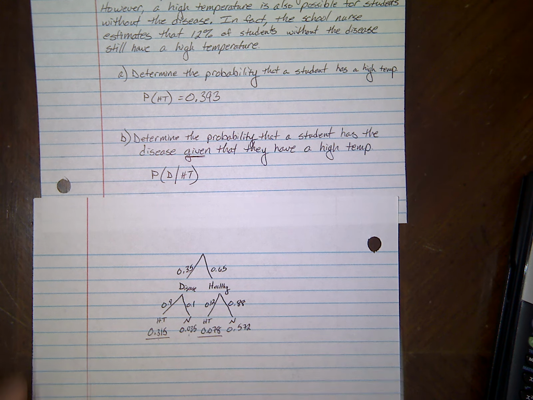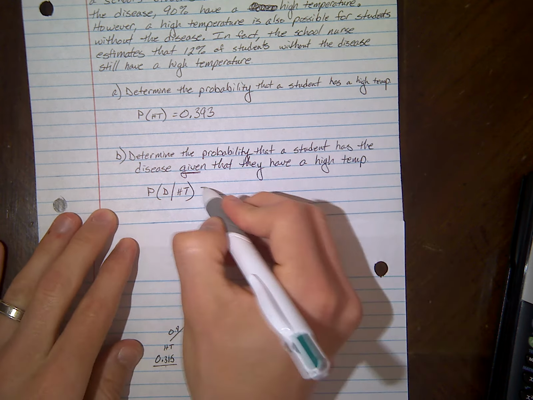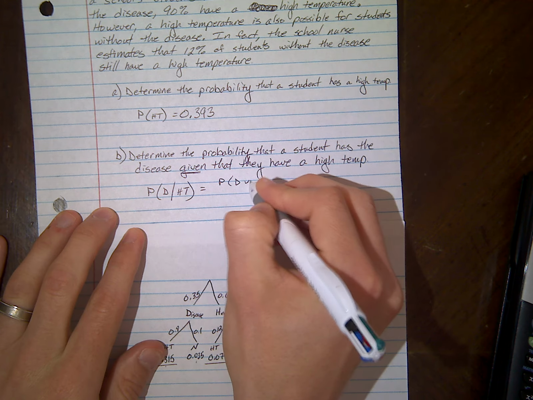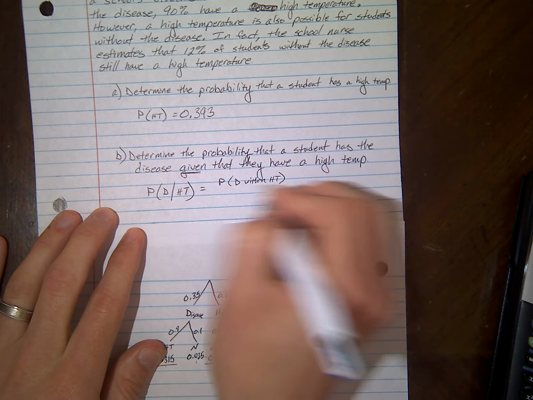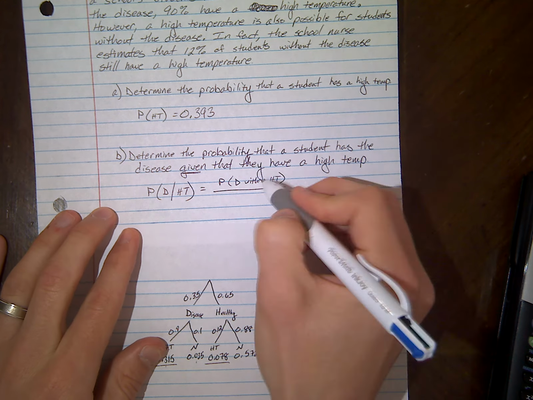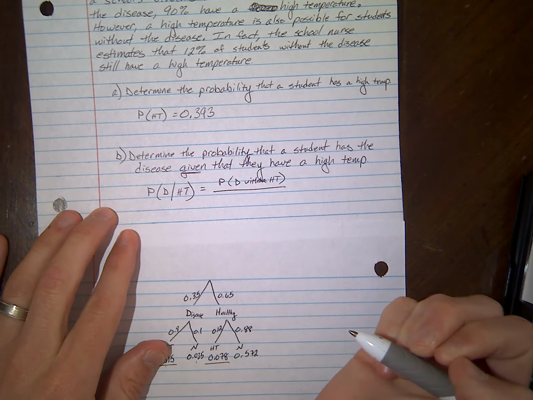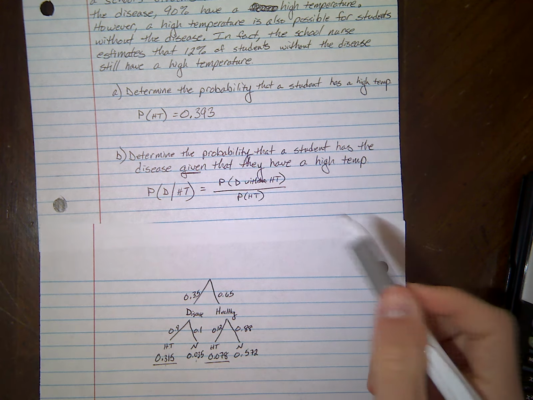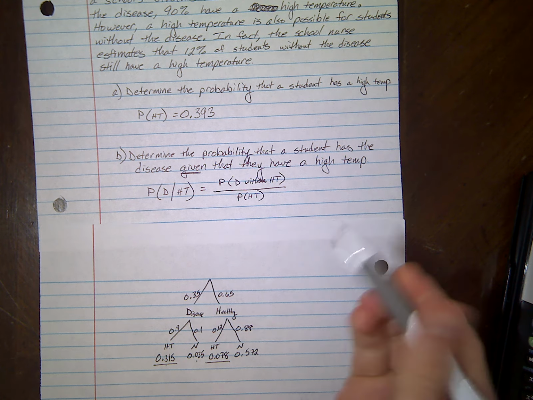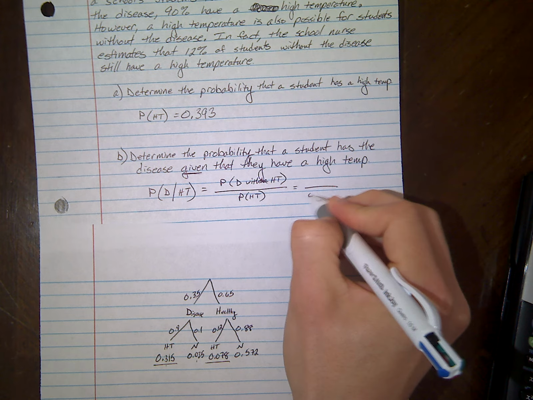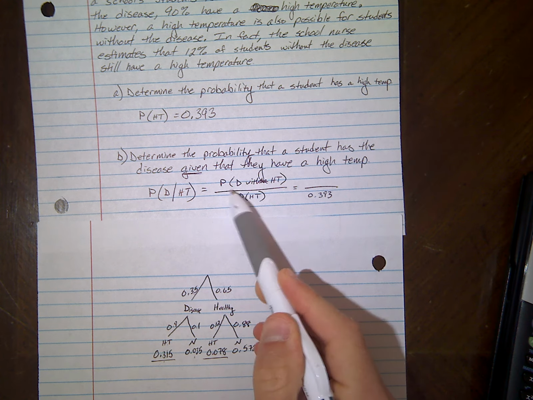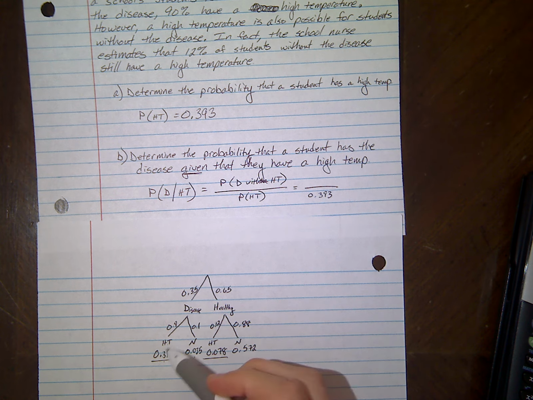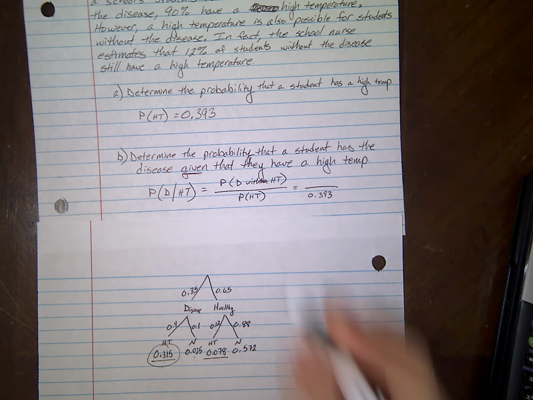All right, so again, using the formula that we said, it's going to be the probability of the disease with a high temp. Maybe I should just say that, that will make more sense. Over the probability of a high temp. Well, the probability of a high temp, we actually just figured out in the last problem, so it's 0.393. The probability of the disease with the high temp, well, that's the end of this branch right here, 0.315.